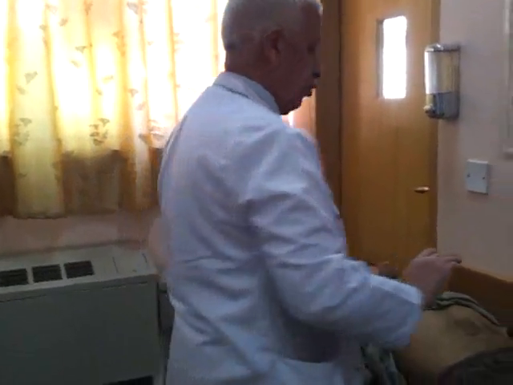There is a specific palpation of the liver. It's by two hands, just like this.